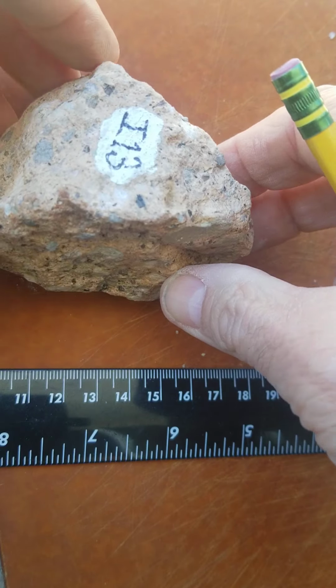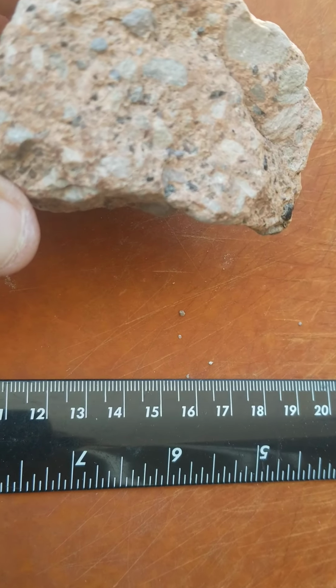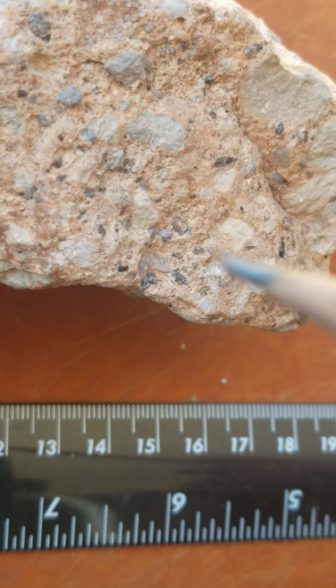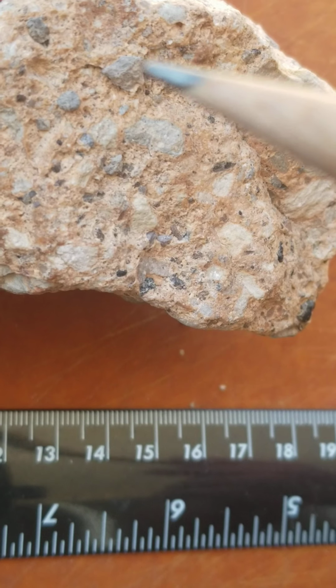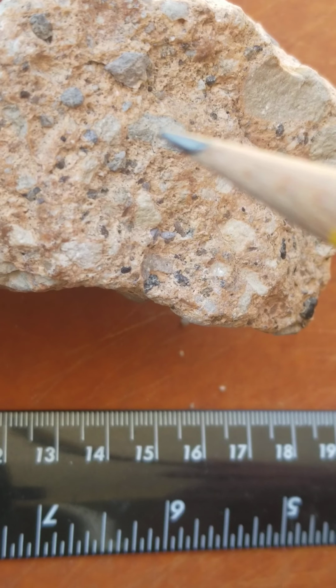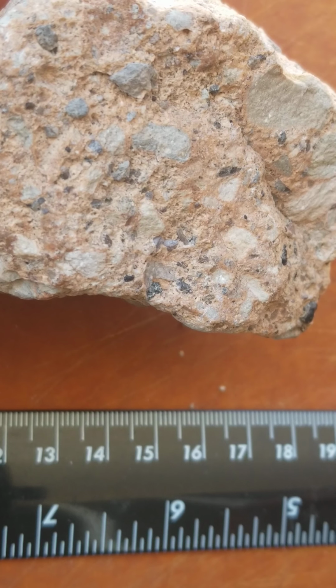And then let's compare that to this specimen. You saw this one in class. This is much coarser than that tuff that we just looked at. In this case, each of those fragments that you can see here and up here is a rock in its own right.